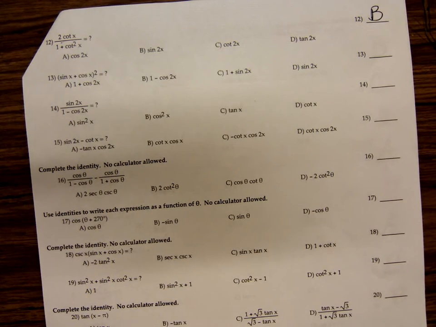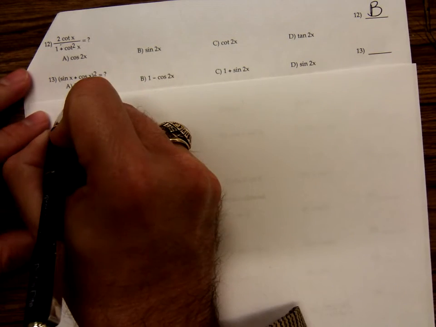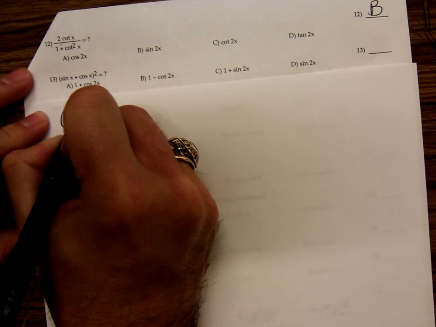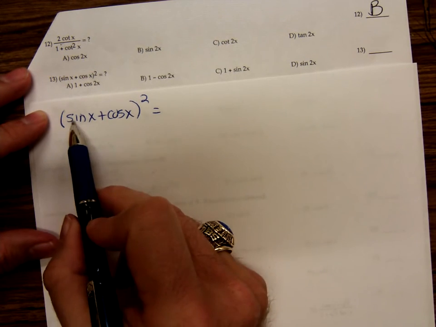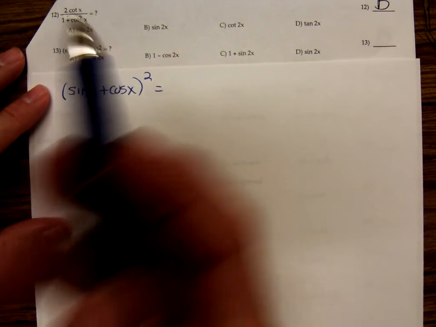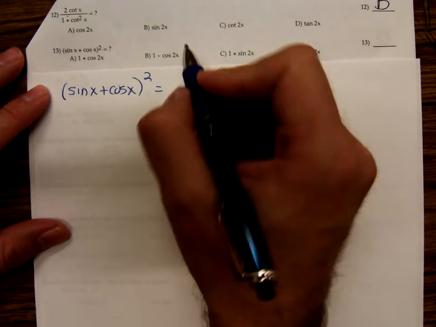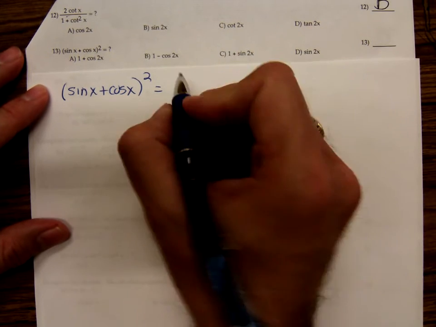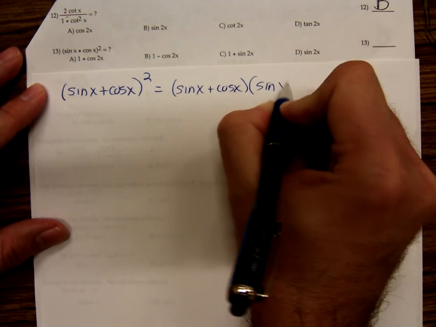Now, number 13. Let's see. Sine x plus cosine x all squared. Well, to expand a binomial, well, this is 2 terms, I guess it's not really a binomial, but okay, sine x plus cosine x has 2 terms, so to square it, you're going to FOIL it out. Some of you can do it in your head. I'll write it out just to try to show my thought process, but yeah, I know y'all can do it in your head, and so can I.